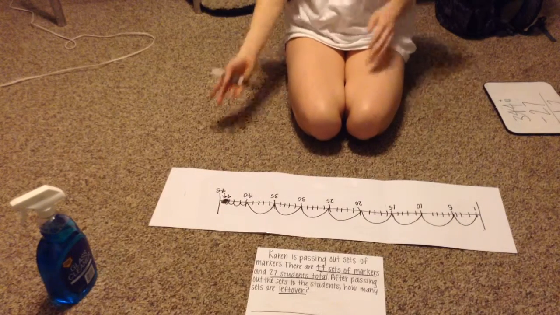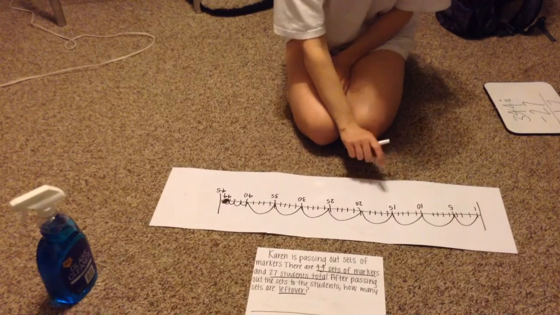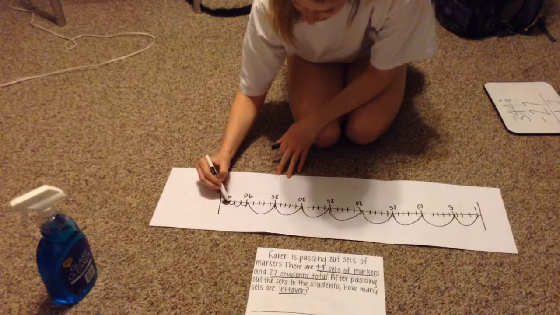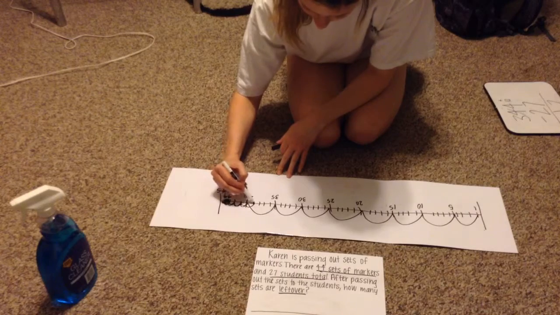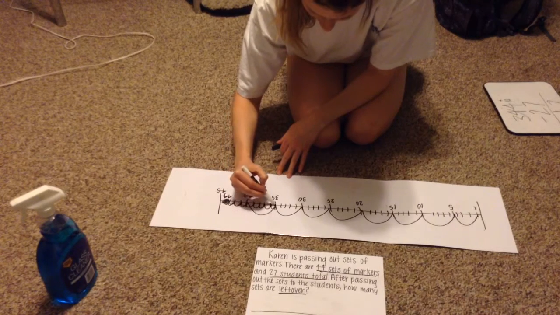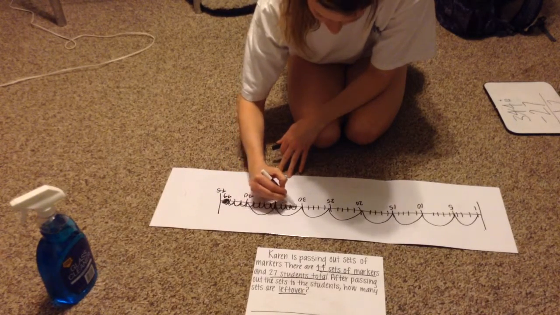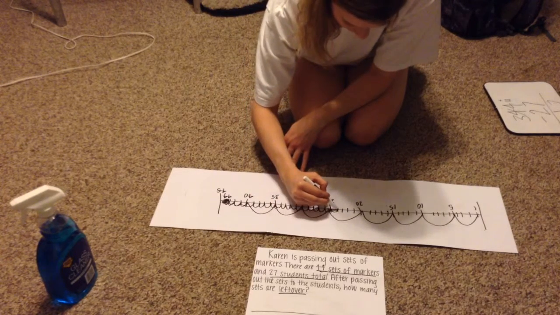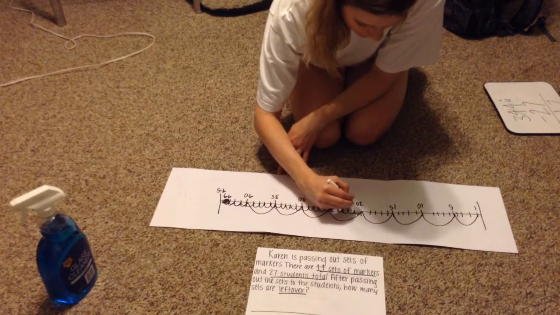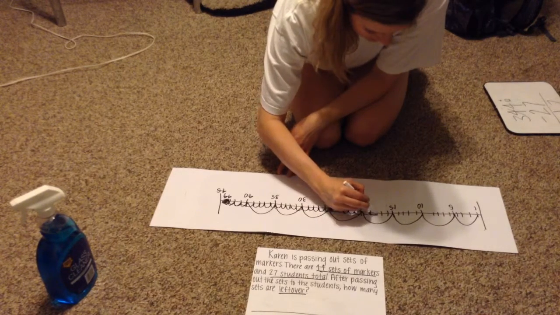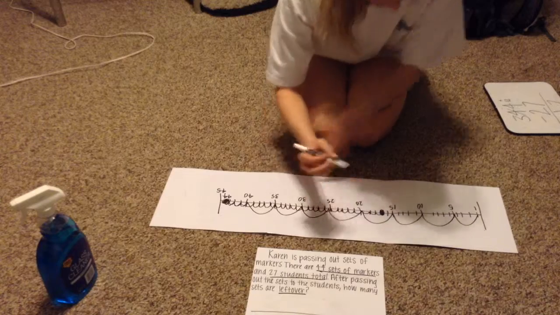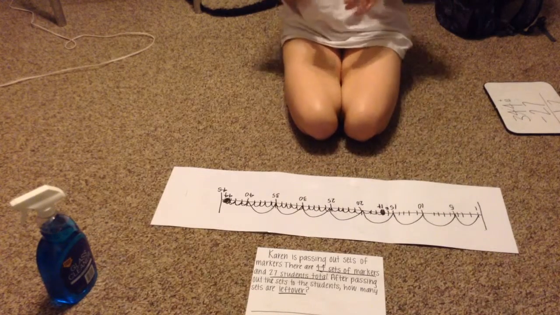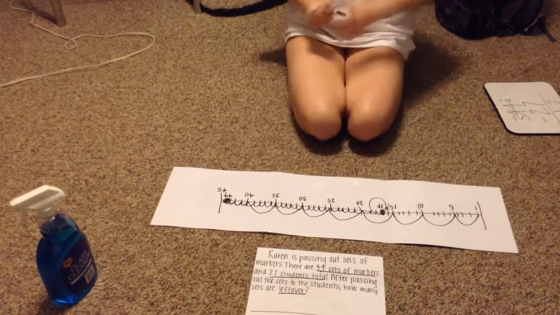And now we're going to count backwards or subtract 27 sets of markers that went to the students. So 1, 2, 3, 4, 5, 6, 7, 8, 9, 10, 11, 12, 13, 14, 15, 16, 17, 18, 19, 20, 21, 22, 23, 24, 25, 26, 27. And so that's 16 and 17 is where that tick mark is at. So we have 17 leftover markers.